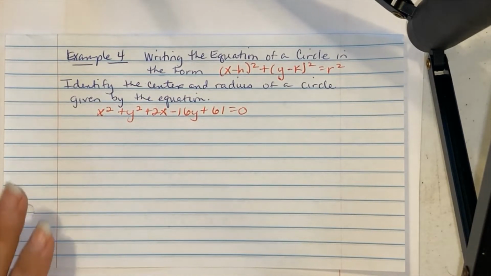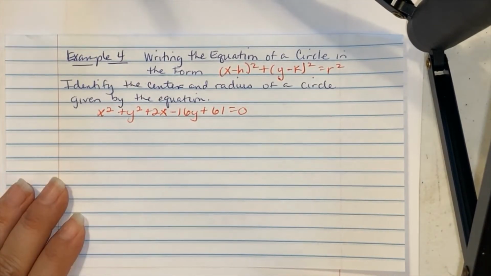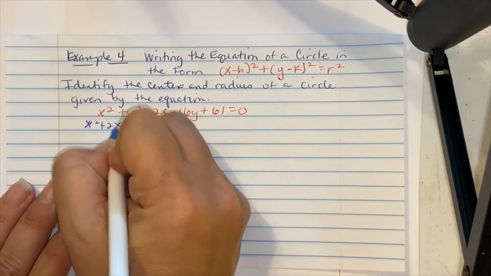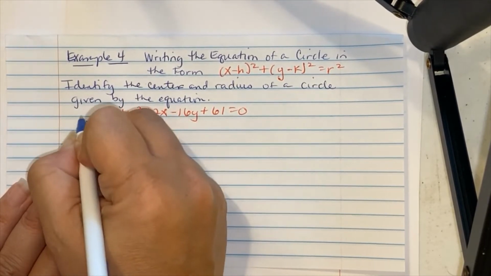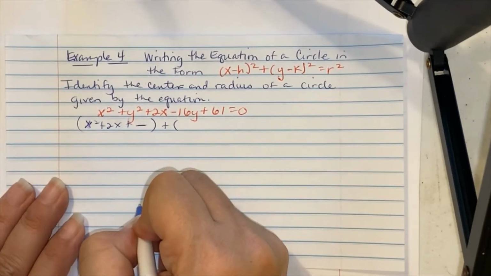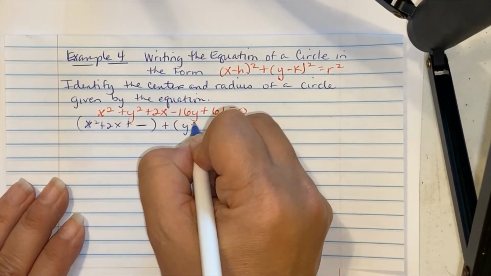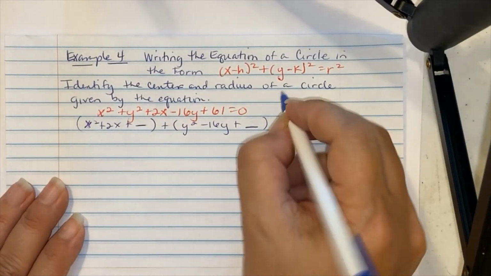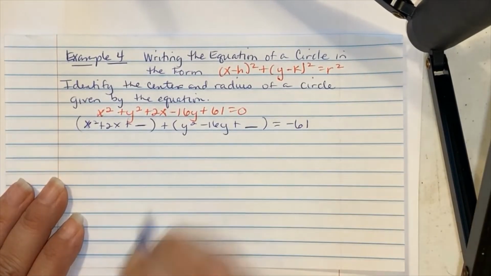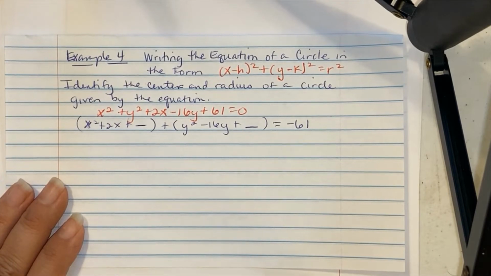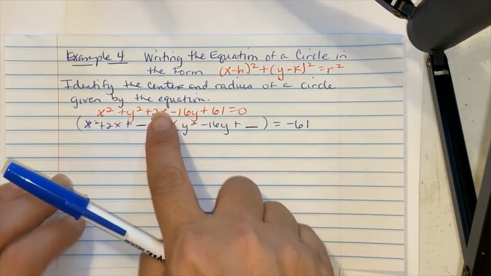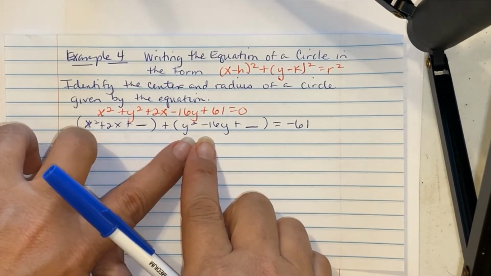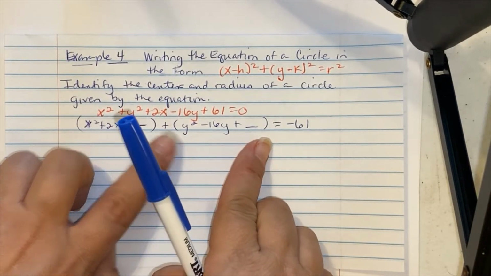So I'm going to rewrite it where I have x squared plus my 2x, and I'm going to put a blank plus sign between it, then I'm going to put y squared minus a 16y plus a blank. And I'm subtracting the 61 to the other side to make it negative 61. So first thing you do is you're going to group your variables together, the x's together, add a blank, put a plus sign. Group the y's together, add a blank, equal sign, negative 61.